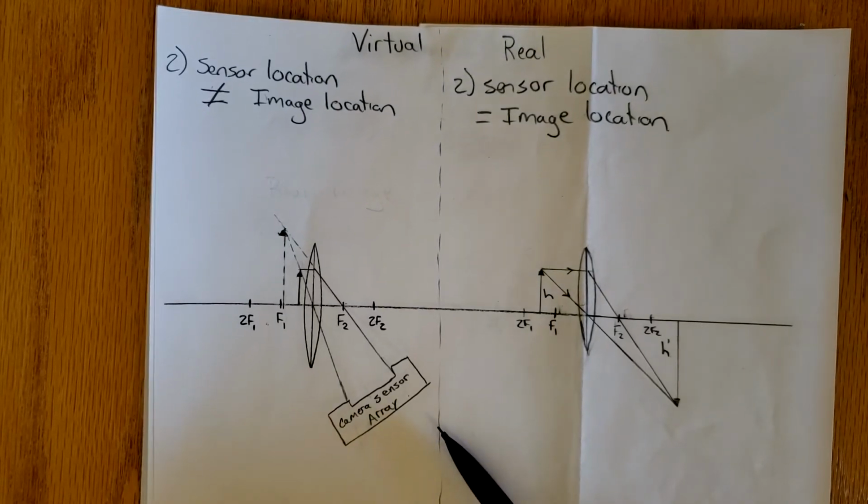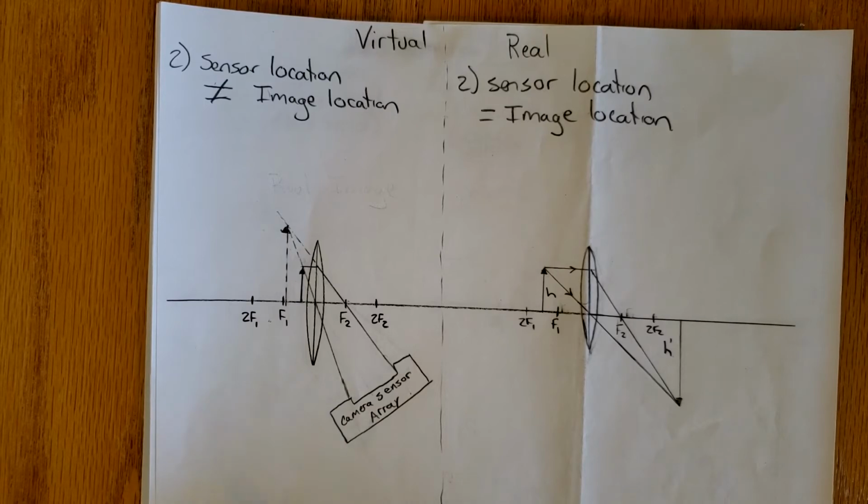I'd also like to point out here that I've switched from the word observer to the word sensor, and I've replaced my eyeball with a camera sensor array to make the point that both those ways of sensing the image are interchangeable with respect to these concepts.